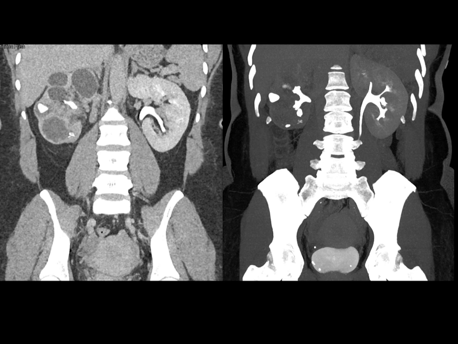Look at these excretory or late phase images in the volume rendering. Staghorn calculus, other calculi, dilated calyces, minimal renal function, and an enlarged kidney, and again, very nicely shown here.